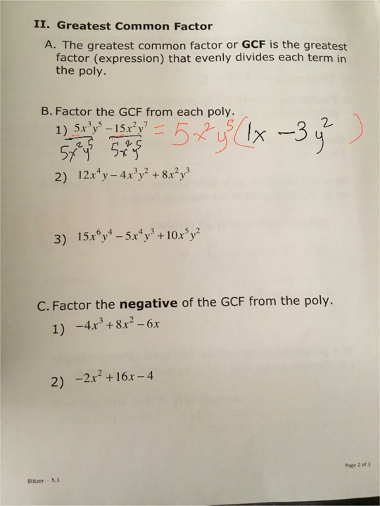Number two. Let's play with this idea again. Now we have how many terms here for number 2? Now we got 3 terms, so we got to be careful. So 12, 4, and 8, what's the biggest number you could factor out from all 3 of these? 4. So I'll factor out a 4. I got x to the 4th, x cubed, x squared. So I could factor out an x squared. Smallest exponent. Good.